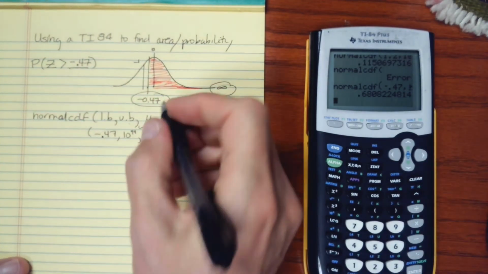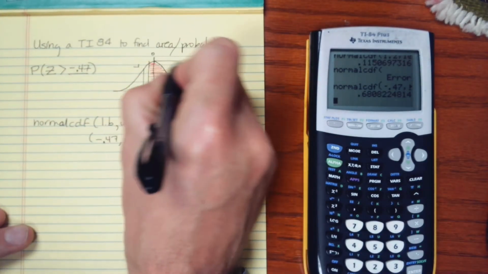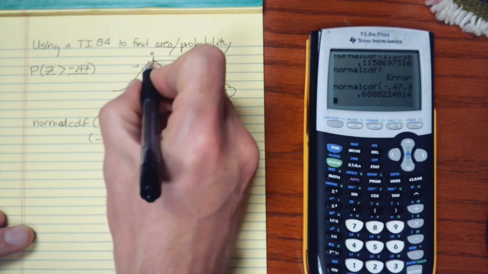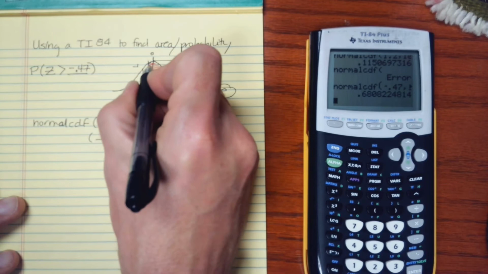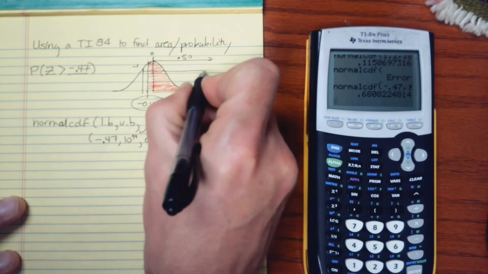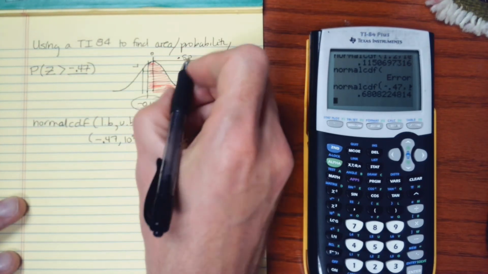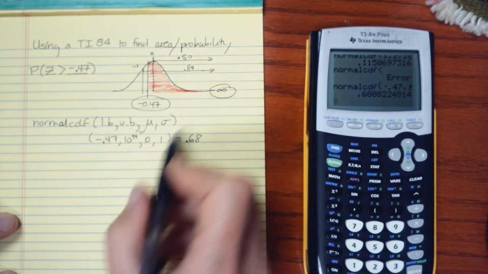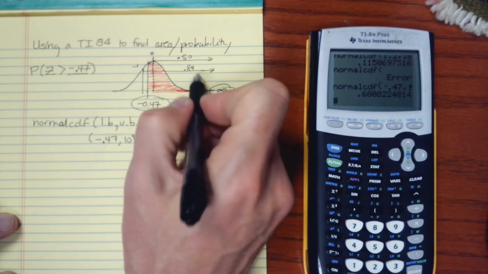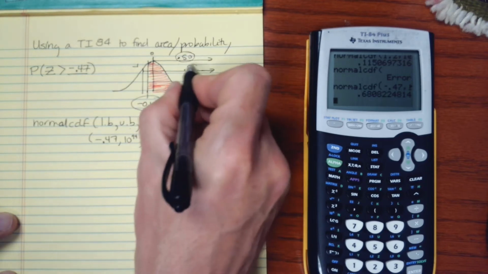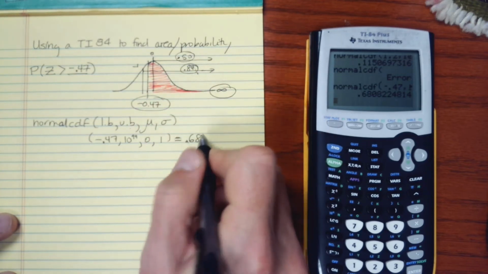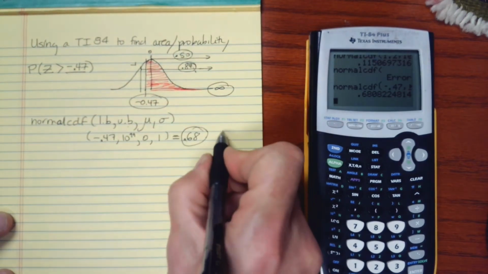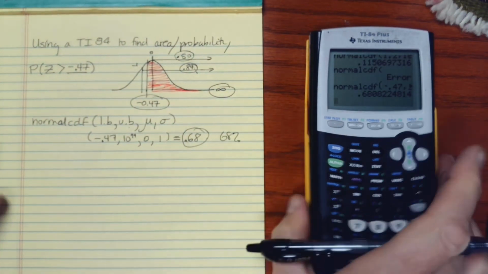And that makes sense. Remember that from 0 over, that's 0.50, and from negative 1 over would be 0.50 plus 0.34, so 0.84. So I was expecting an answer somewhere in between these two values. These values come from the empirical rule, and so this 0.68 makes perfect sense. If you prefer to think of that as a percentage, that'd be 68%.